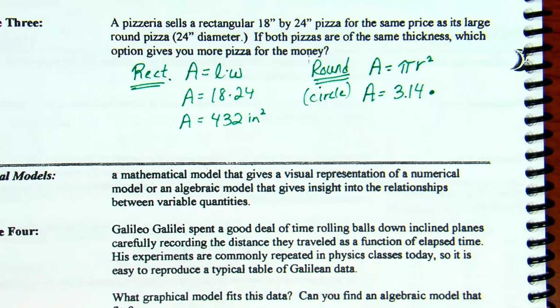They didn't give me the radius, though. They gave me the diameter, and half the diameter is the radius, so 12 squared. Do the math: 3.14 times 12 squared. Here's my pi button, and pi is above your exponent button. You can do pi button times 12 squared or 3.14 times 12 squared.